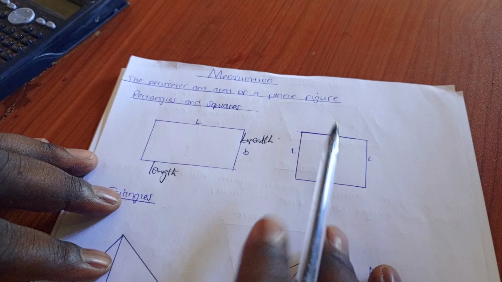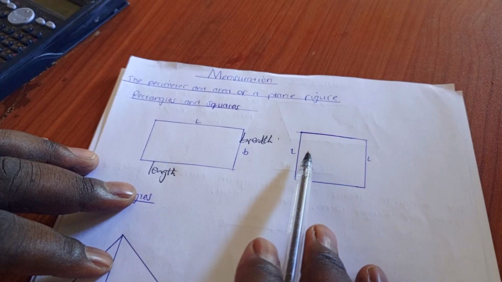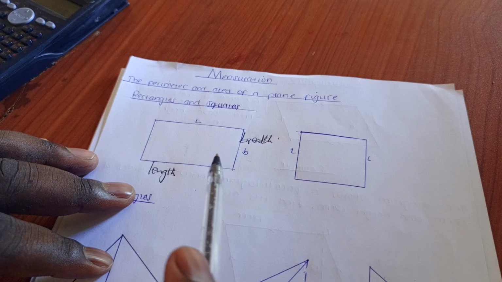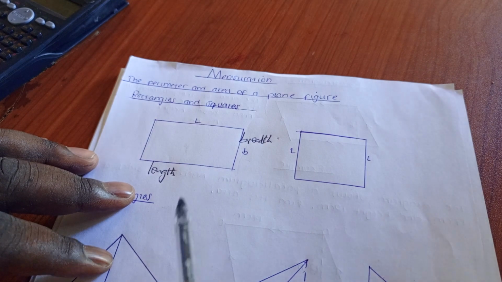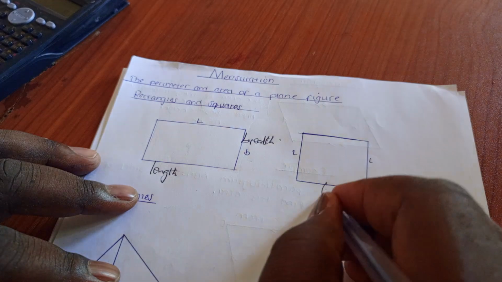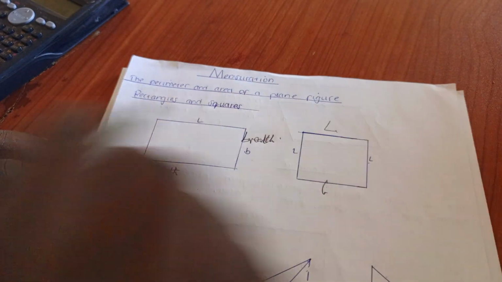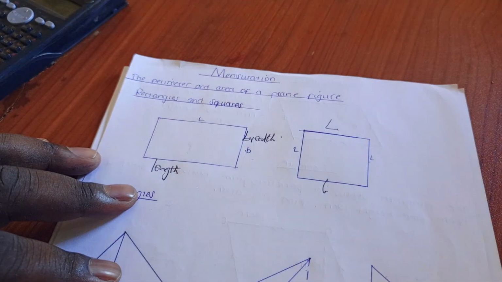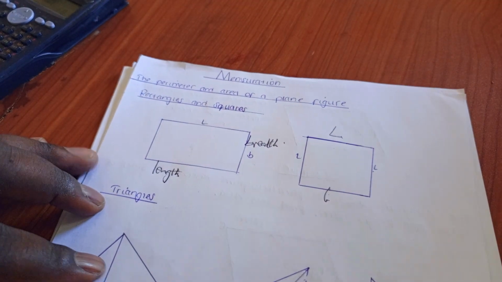Then, as you can see, the next shape here is a square. A square has all sides equal, all four sides equal. So this is length, and also length. So all the four sides are equal. Are we together? Yes.